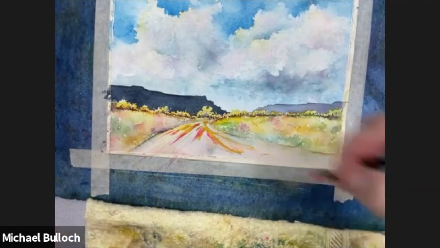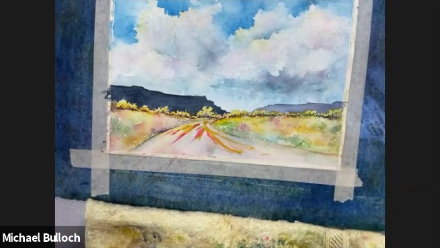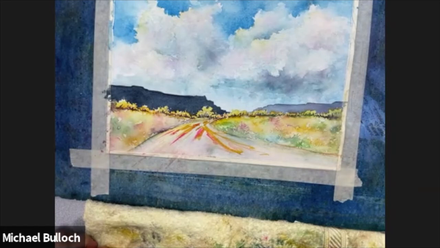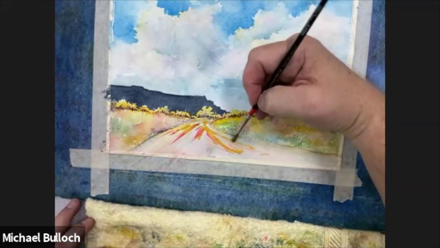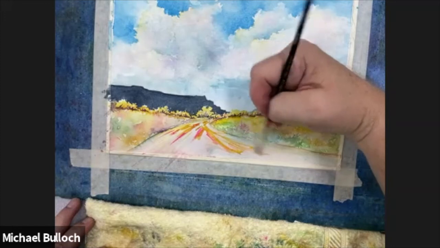And if you get something put down and you're like, well, I don't know if I care for that, that's okay. Just add a little more paint and see what happens. So I'm going to add a little of the permanent orange or permanent yellow orange. I know I am going to get to that burnt sienna here in a second.